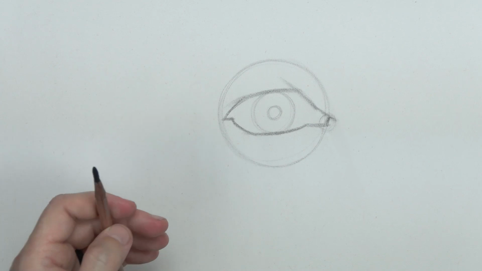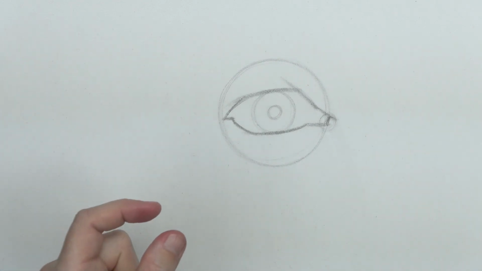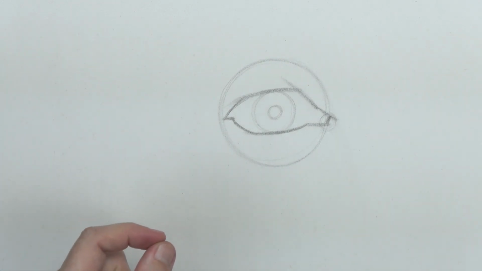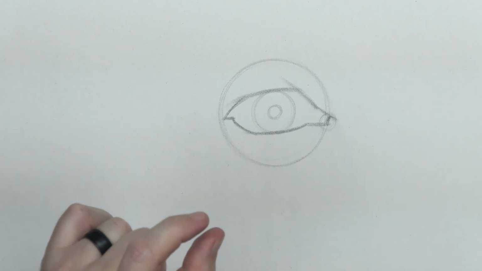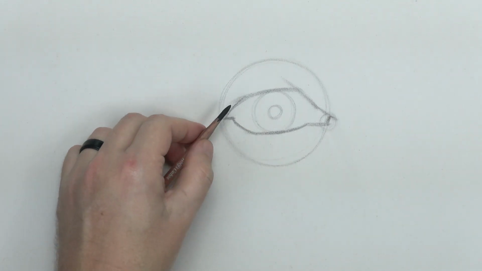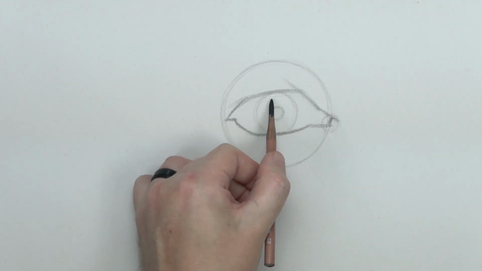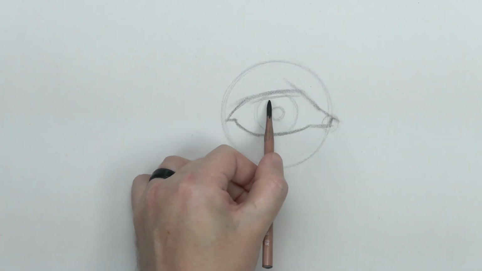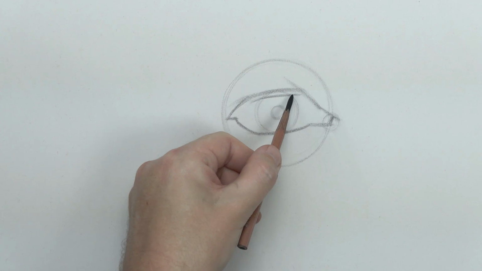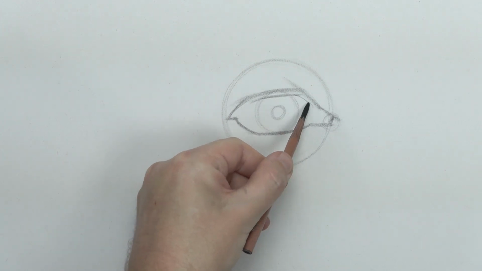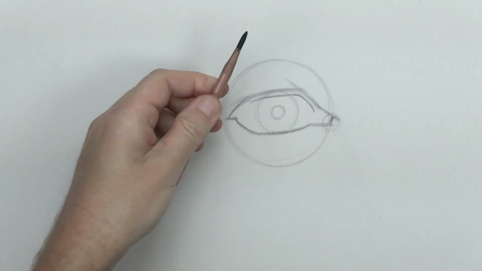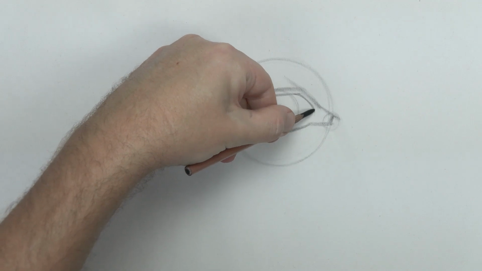We need to understand that the eyelid itself has a thickness to it. You know, they're not two-dimensional. They have a thickness to them. So typically we'd be able to see up into this lid up here. It's going to wrap around this way and then connect over into the tear duct around here.